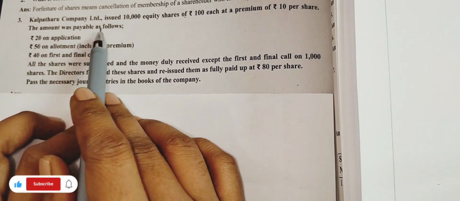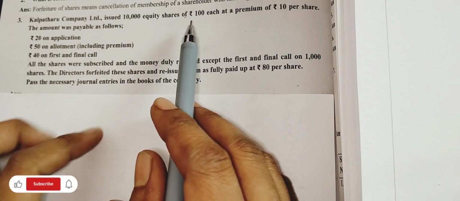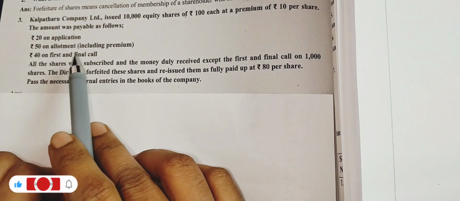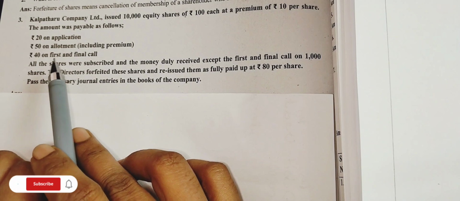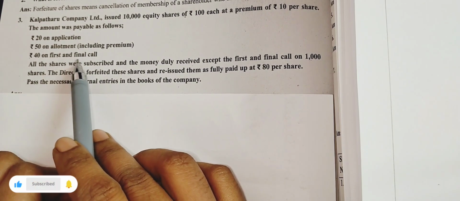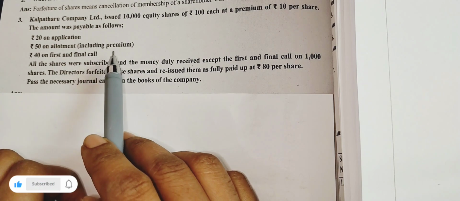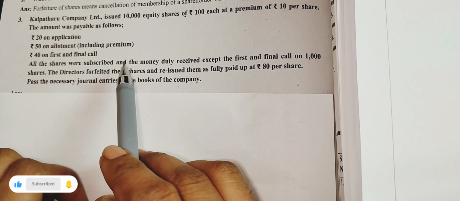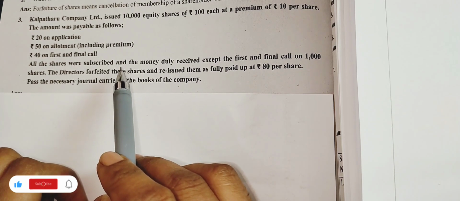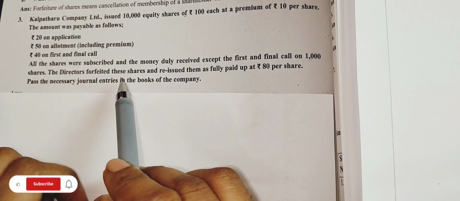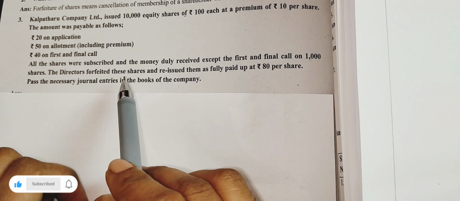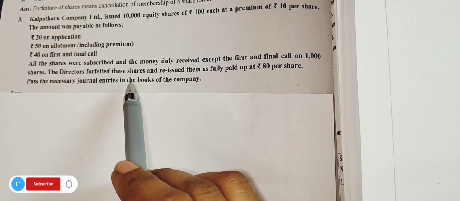Kalpataru Company Limited issued 10,000 equity shares of rupees 100 each at a premium of rupees 10 per share. The amount was payable as follows: rupees 20 on application, rupees 50 on allotment including premium, rupees 40 on first and final call. All the shares were subscribed and the money duly received except the first and final call on 1000 shares. The directors forfeited these shares and reissued them fully paid up at rupees 80 per share. Pass the necessary journal entries in the books of the company.